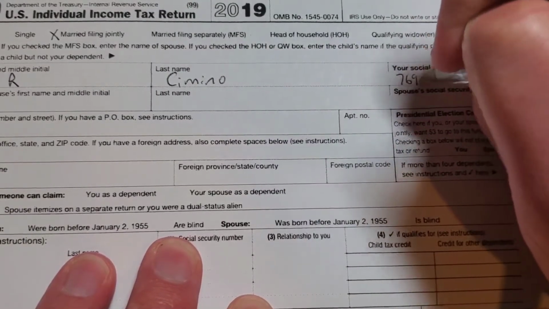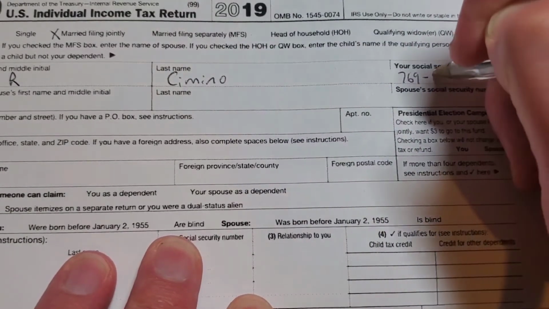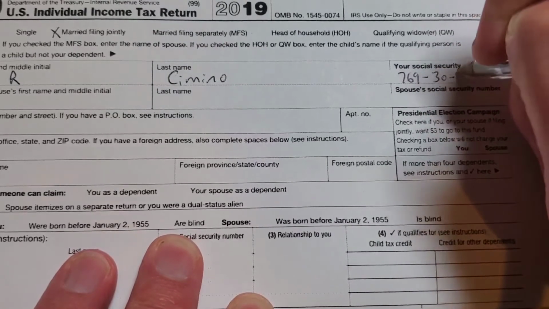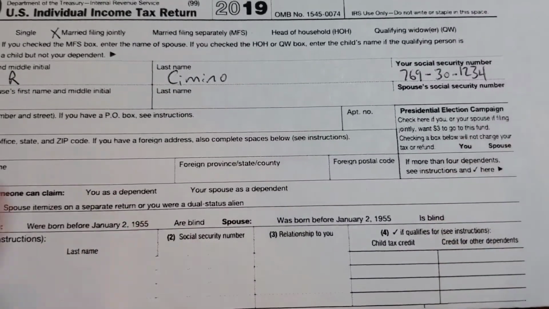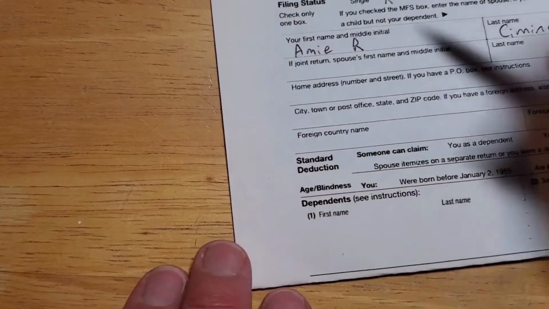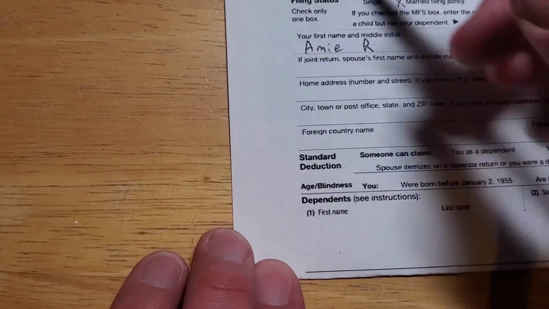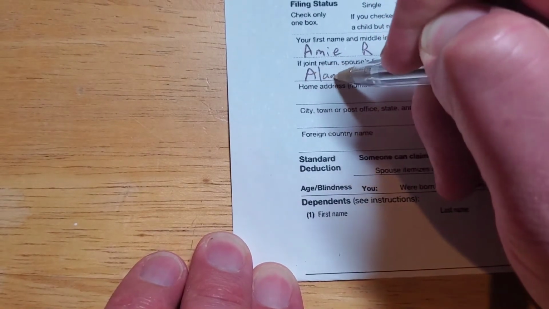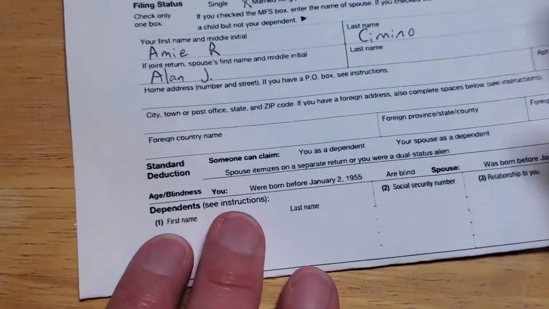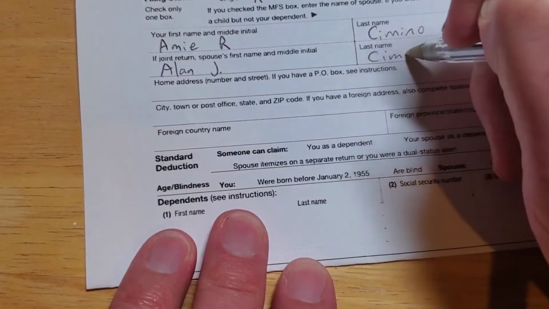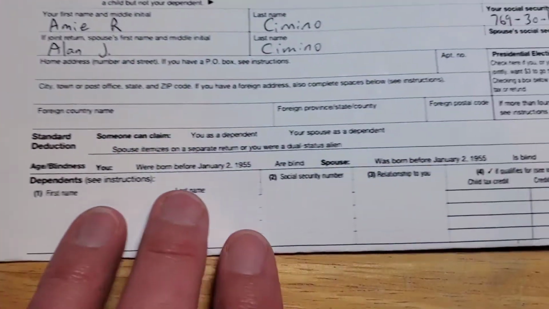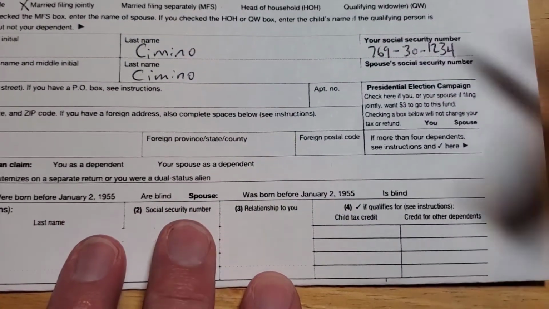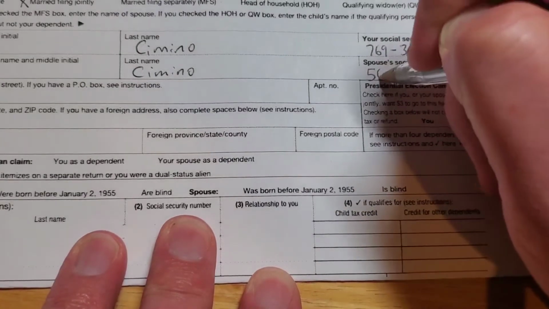You can't steal her identity because she doesn't actually exist. And she has a spouse, a husband. That would be Alan J. Cimino. Not all married people have the same last name. Can't make assumptions. And his Social Security number.